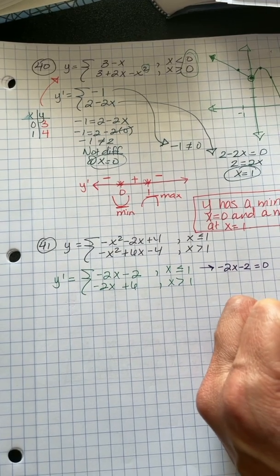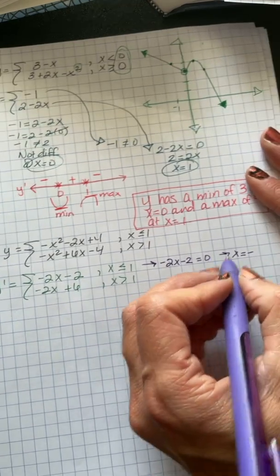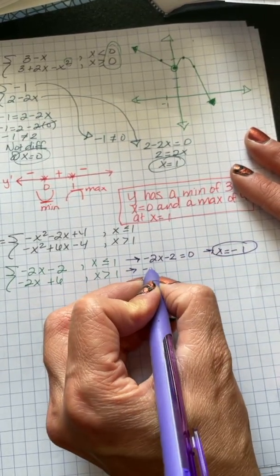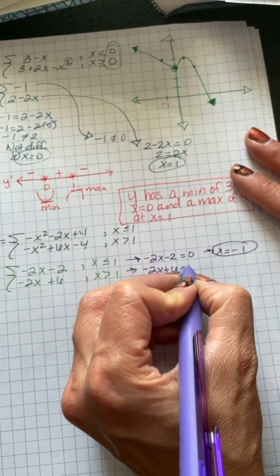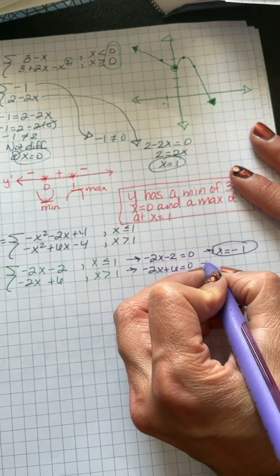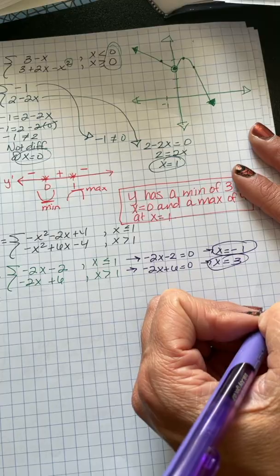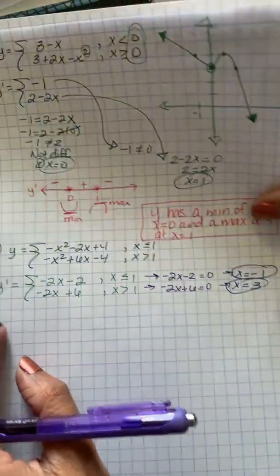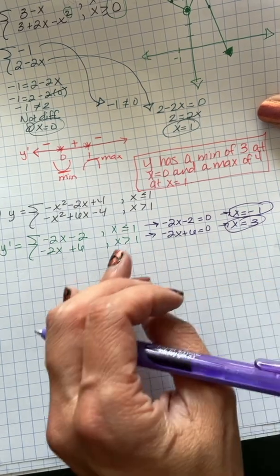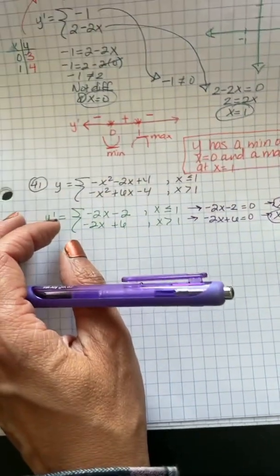So I'd add 2 and then divide by negative 2, so I would get that x equals negative 1. There's 1. And for this one, take the negative 2x plus 6, set it equal to 0. I would subtract 6 and then divide by negative 2, so x would equal a positive 3. Okay. Also, I need to check for differentiability, because we know if the derivative does not exist at x equals 1, then that's also a critical point that we need to include.